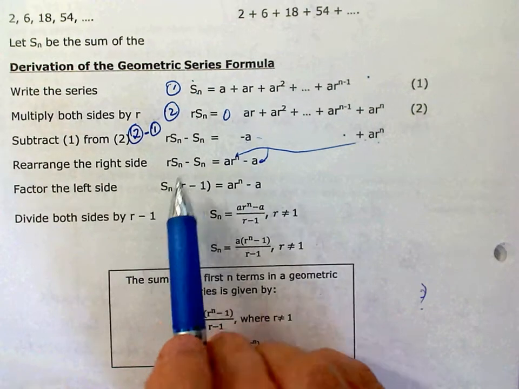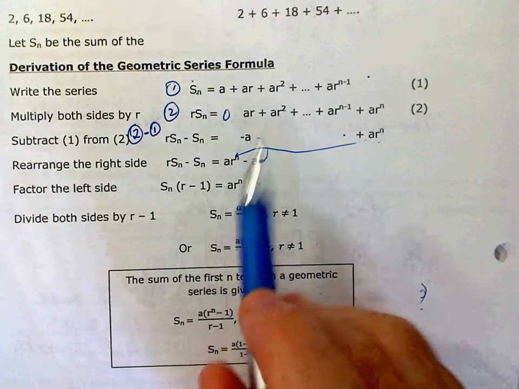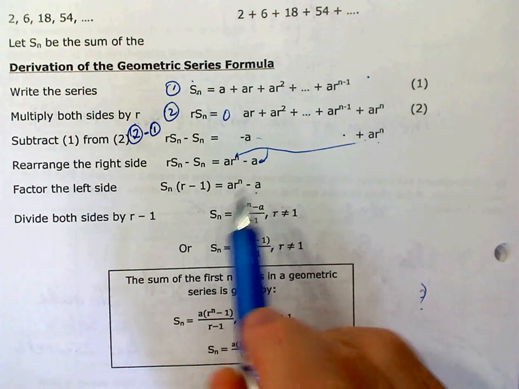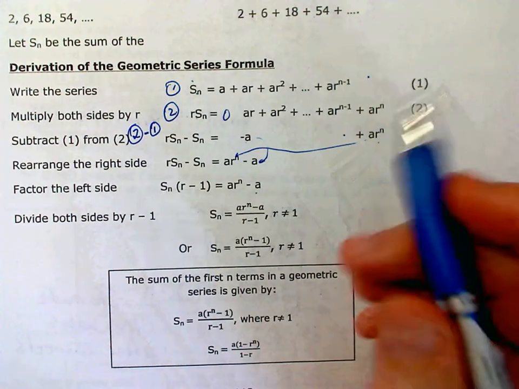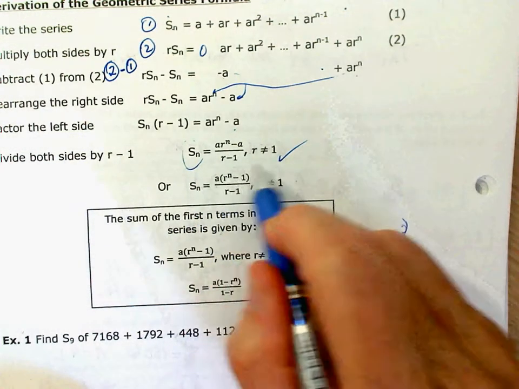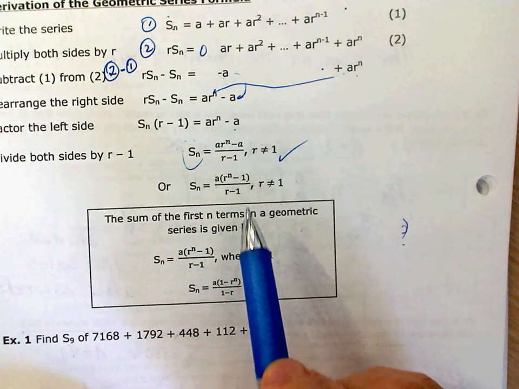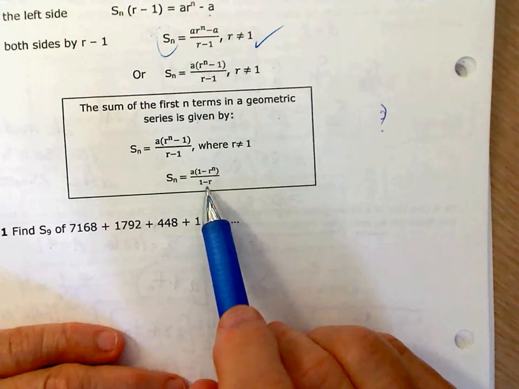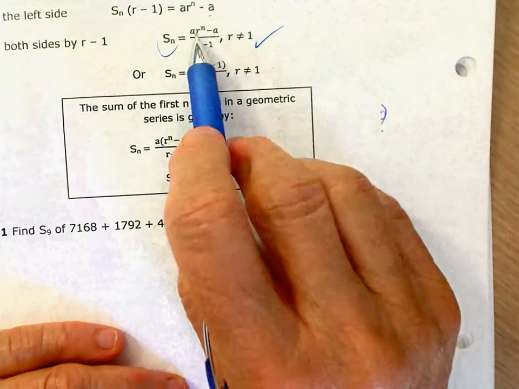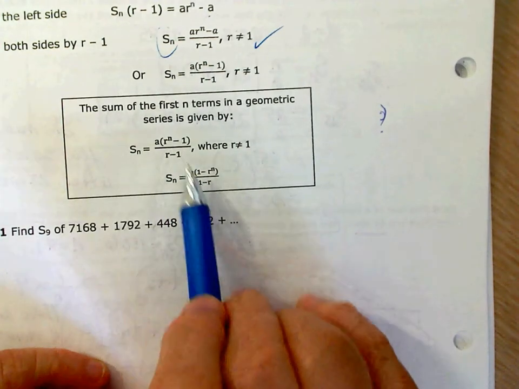Now, what we do here is we factor out Sn. So Sn times r minus 1 equals ar to the n minus a. Divide both sides by r minus 1, and you have your formula. Okay? You've solved for Sn, and now you have your formula. An equivalent equation is this one. Here they just factored out the a to simplify. But notice this equation and this equation are both equivalent.